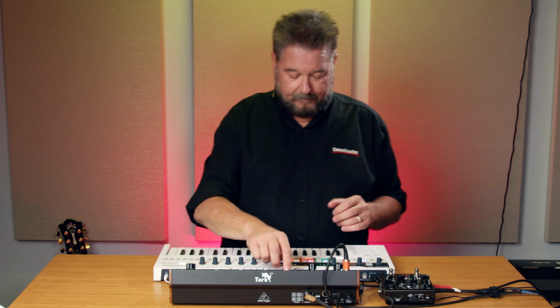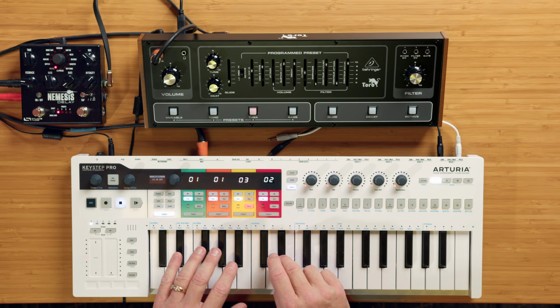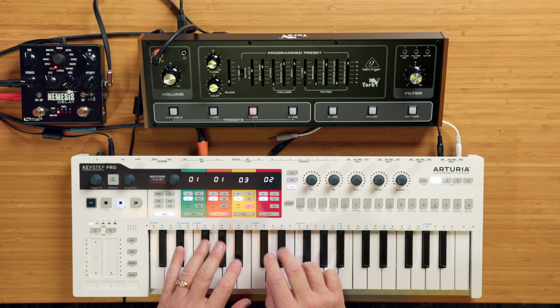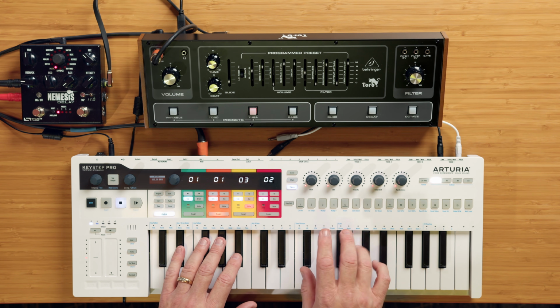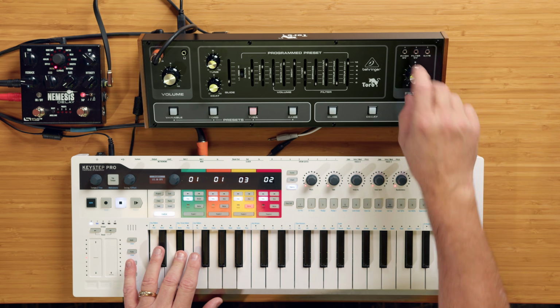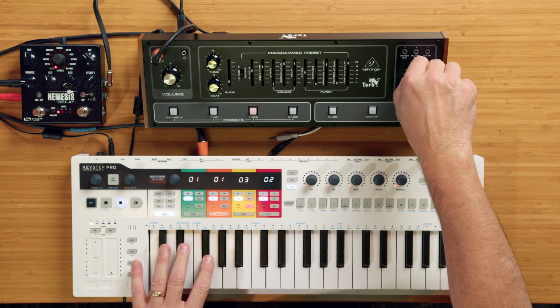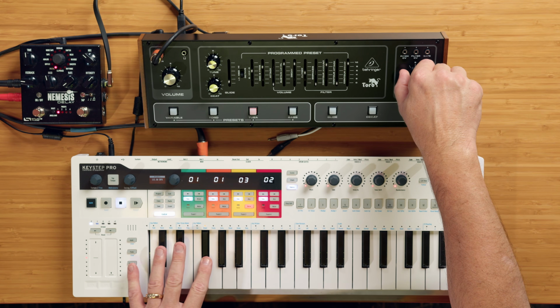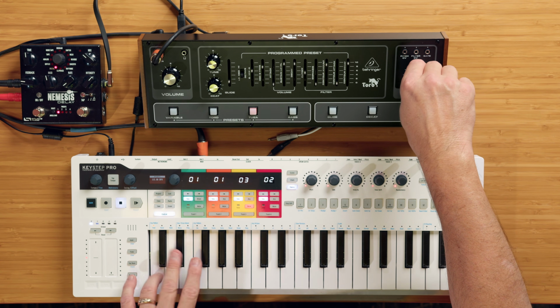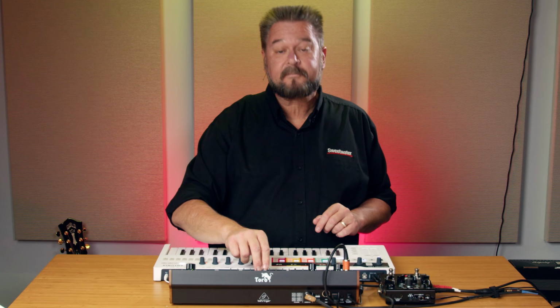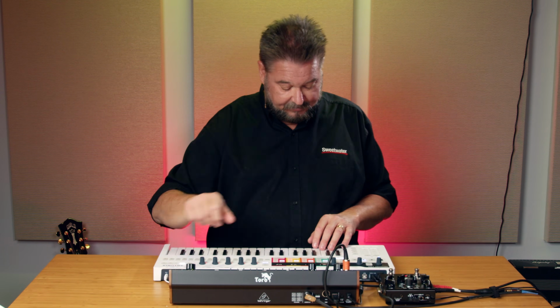And here's tuba. And the last one's just called bass.